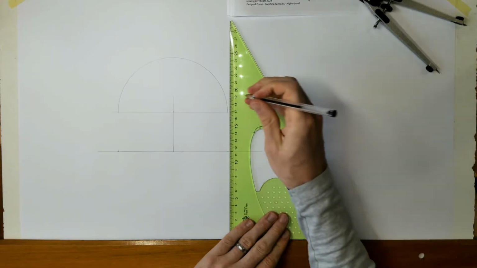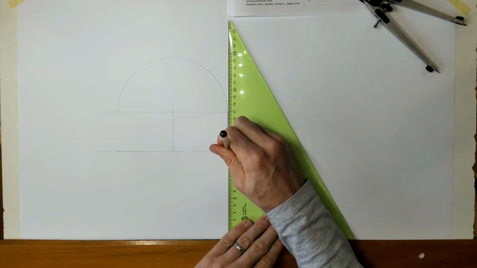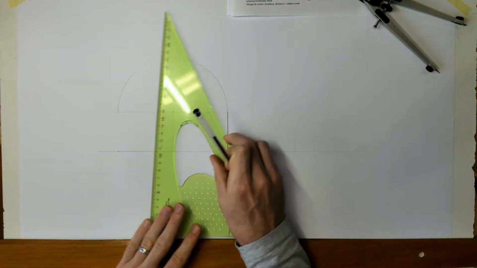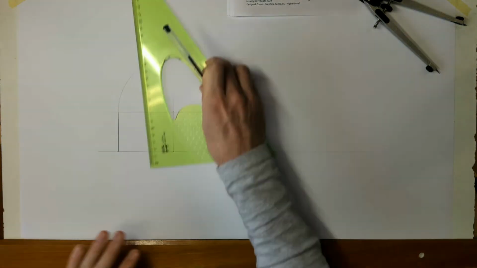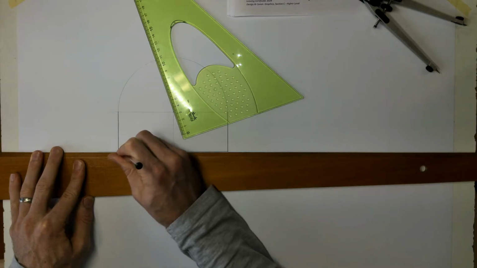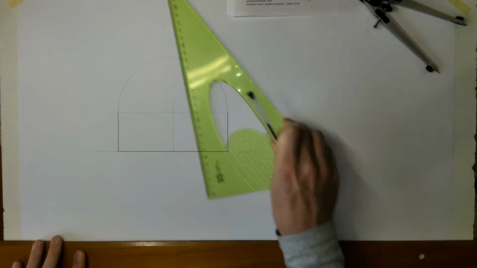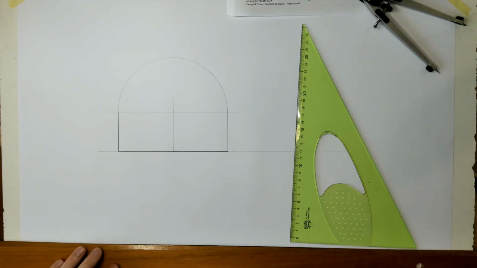Okay, and drop that down. Okay, so there's the outline, and now we want to draw ABCD.